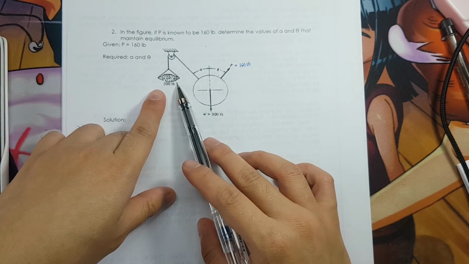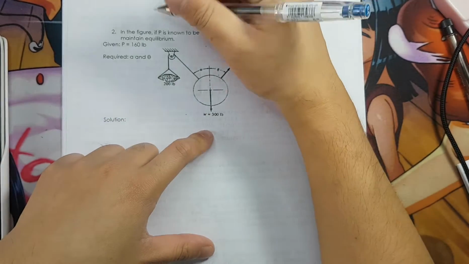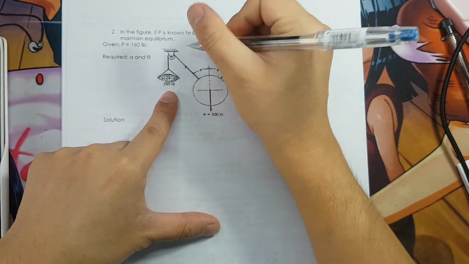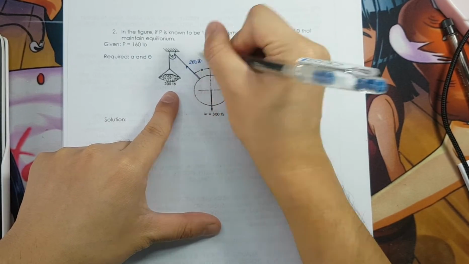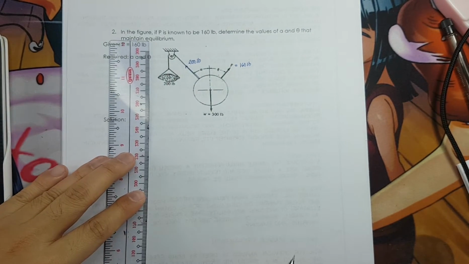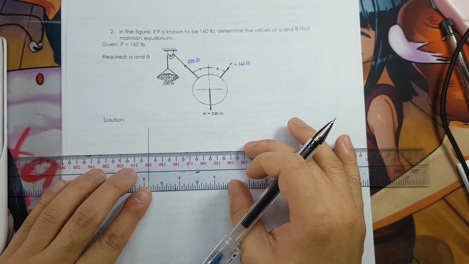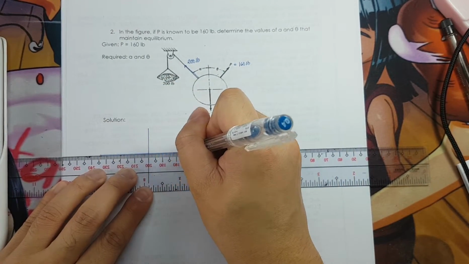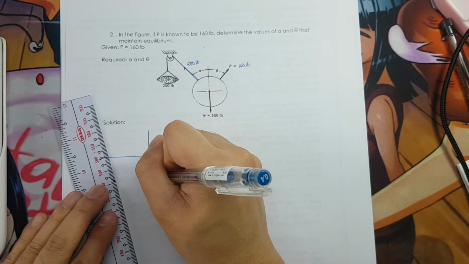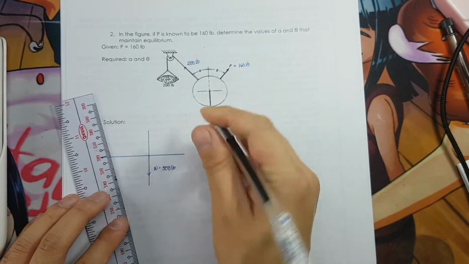So we have here a 200-pound weight or force. Okay, so since I assume this would be a rope, here it would be 200 pounds. Okay, so what we're going to do is redraw that into its free body diagram. So we have here W, 300 pounds.